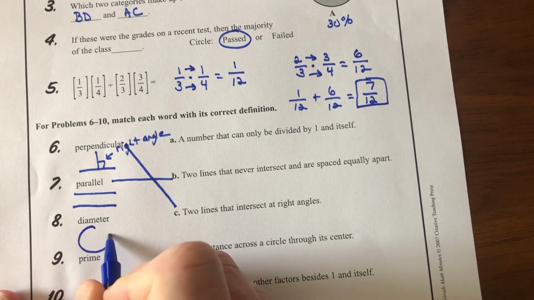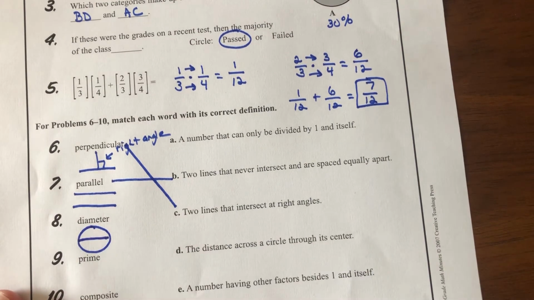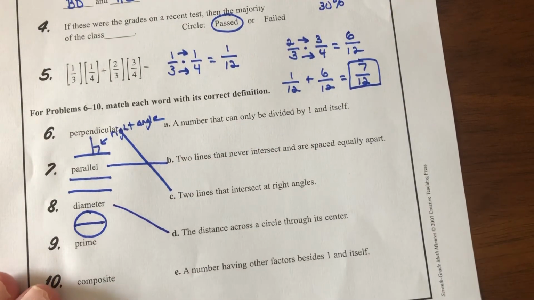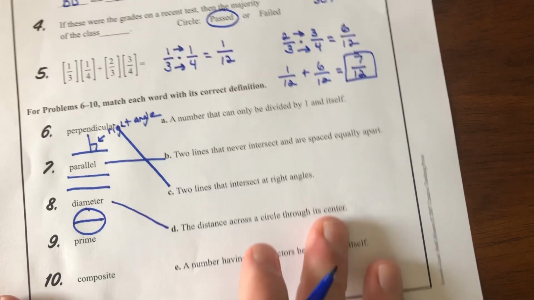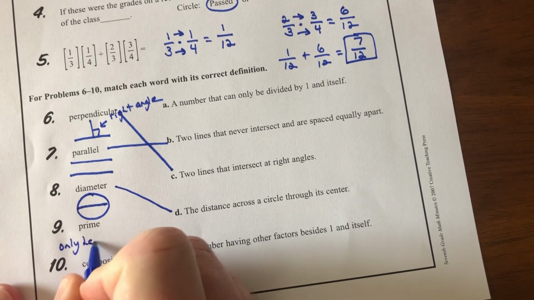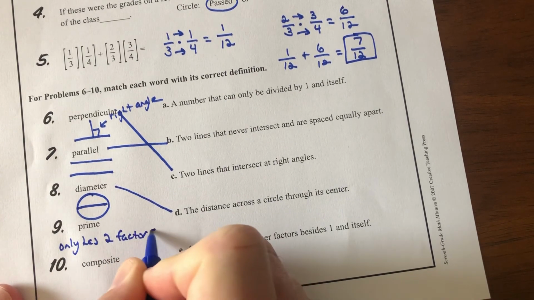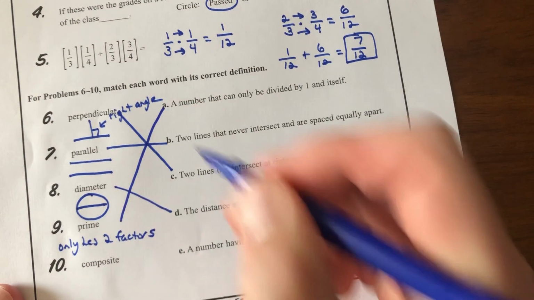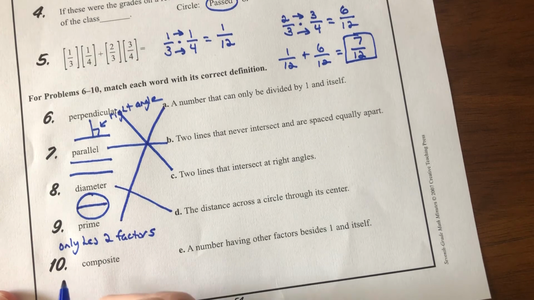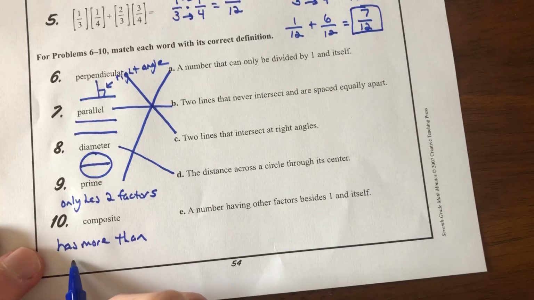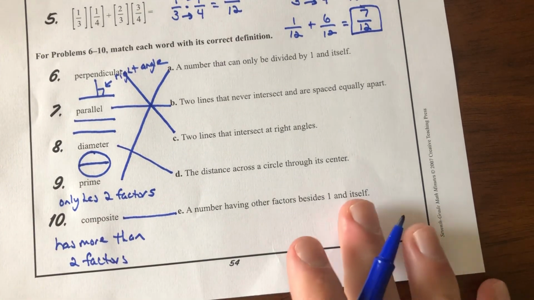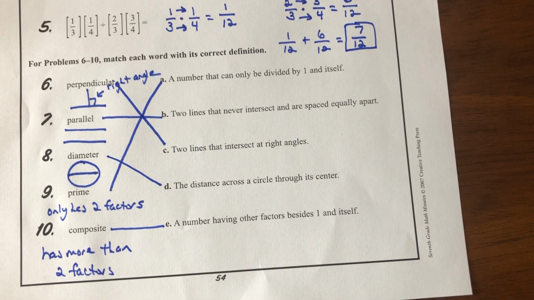Diameter is, if you have a circle, the line that goes all the way across the circle. So the diameter is going to be D, the distance across the circle through its center. A prime number only has two factors, one and itself. So that's going to be a number that can only be divided by one and itself. And then composite has more than two factors. So that's going to be E, a number having other factors besides one and itself. And that concludes Math Minute 47.